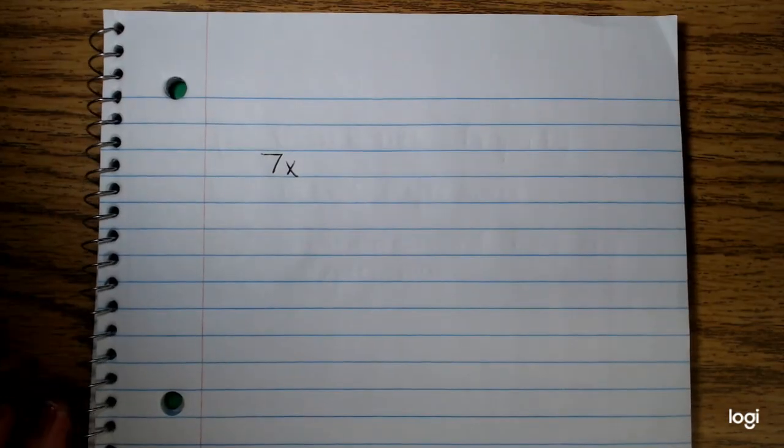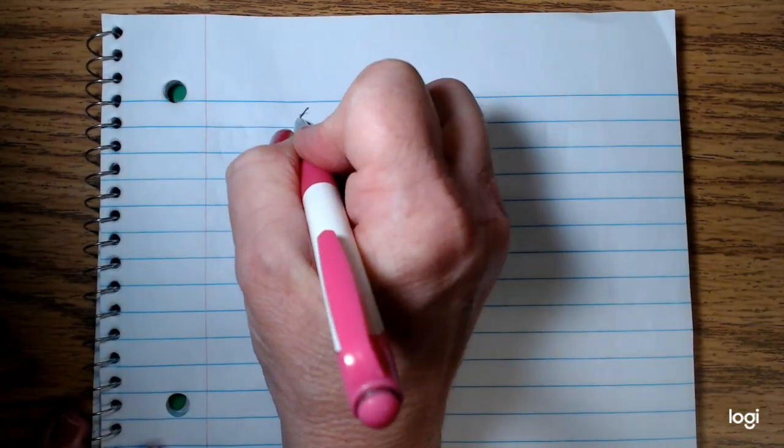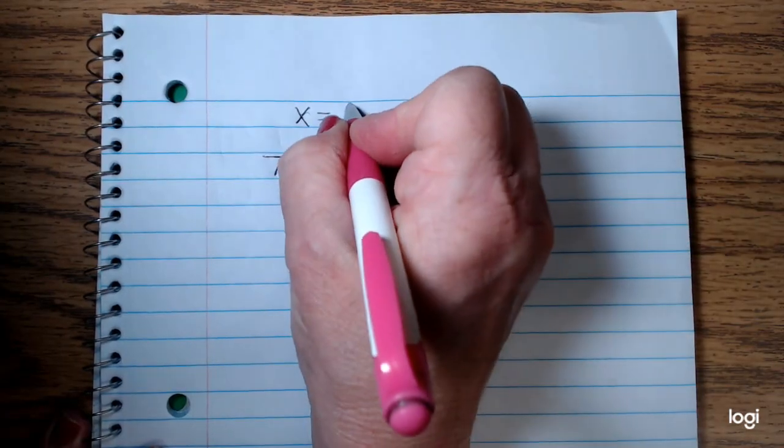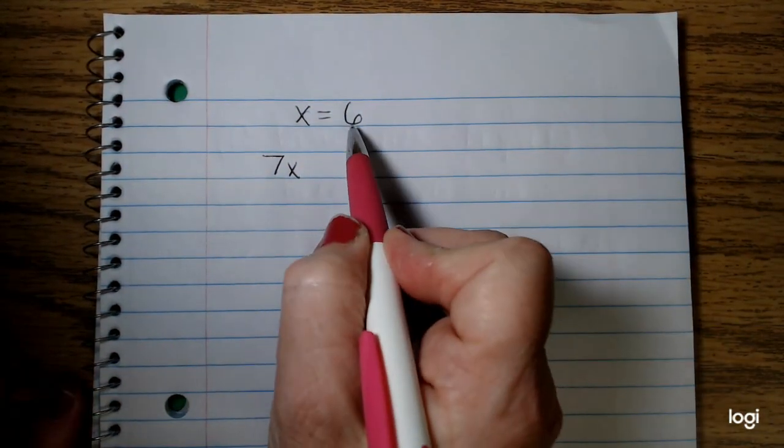All right, so as you can see, I have an expression written down for us. It's 7x. Now we know that that means multiplying. There's nothing we can do. We can't evaluate. We can't solve this until I tell you what the value of x is. So for example, if I told you that the value of x is going to be 6, we could actually solve this problem. We would substitute.